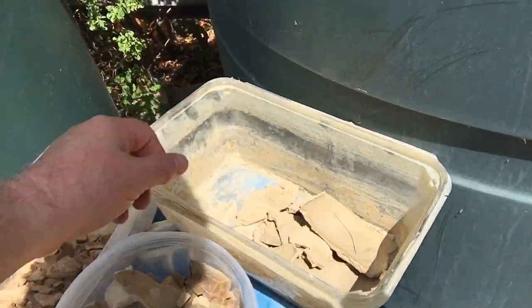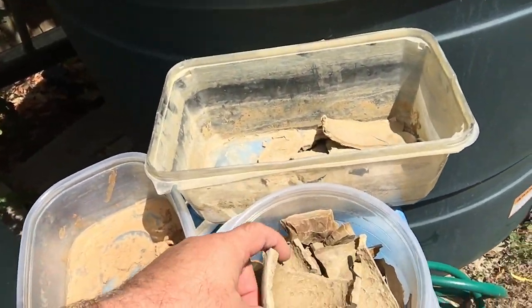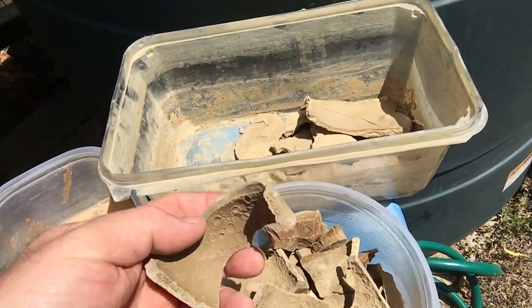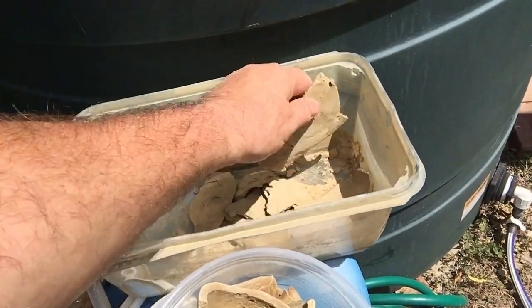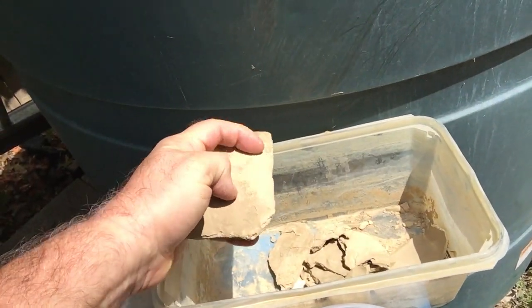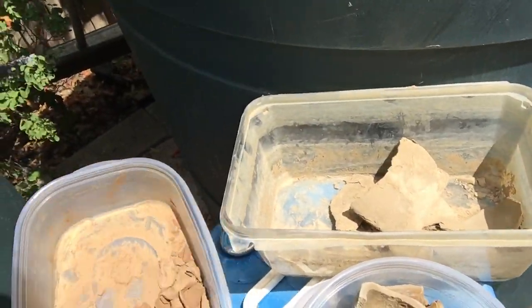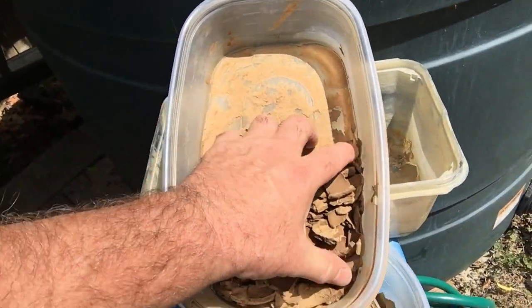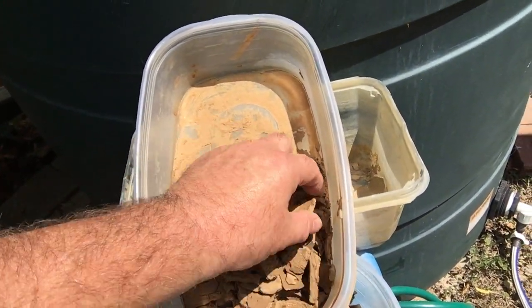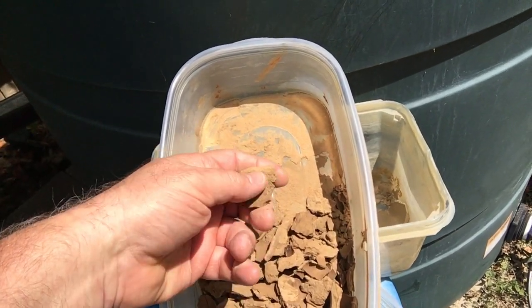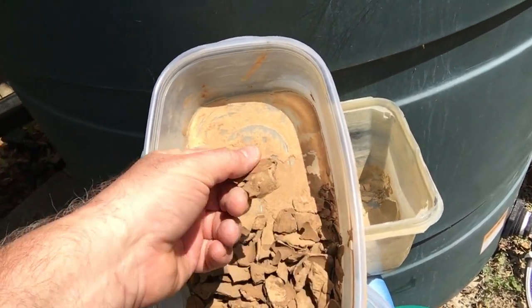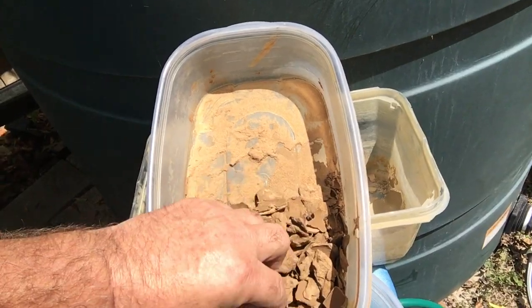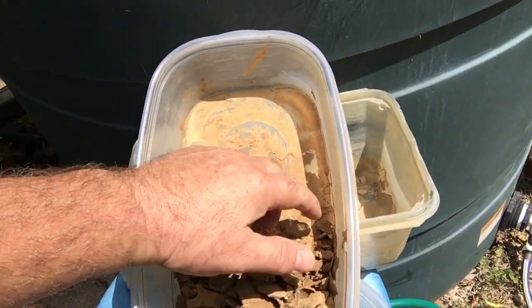See, when clay dries, it curls up. See that? And I got a little bit of sand right here. But anyways, when you stir this up with a paint stirrer, the clay goes on top and the sand goes to the bottom.